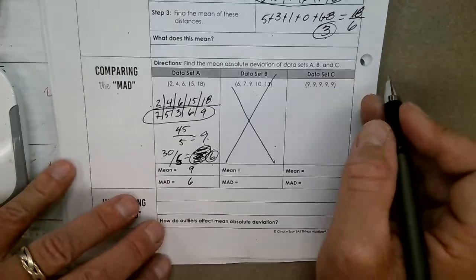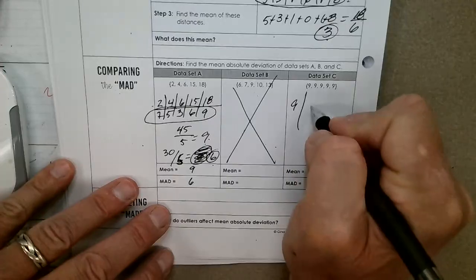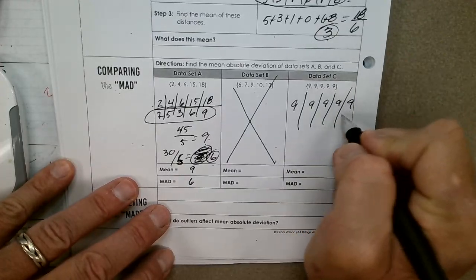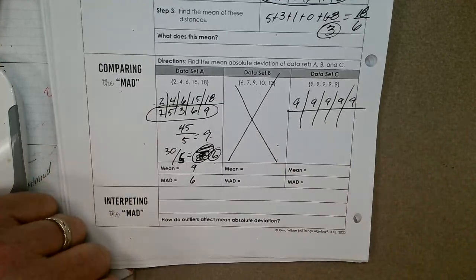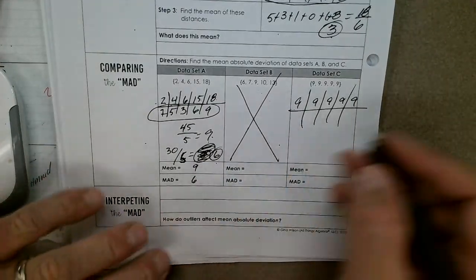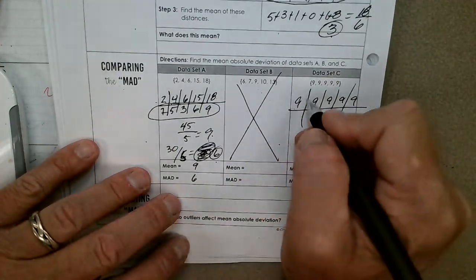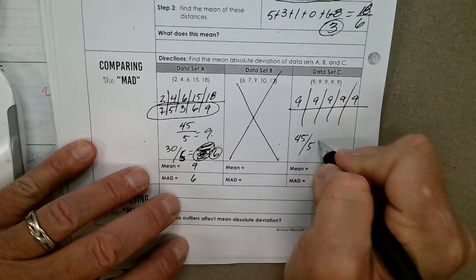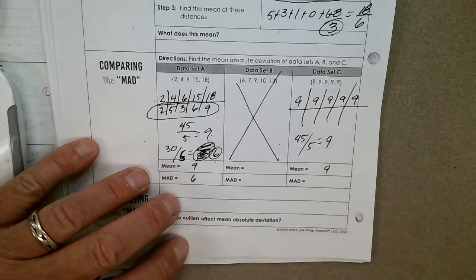So this is interesting, isn't it? 9, 9, 9, 9, and 9. I'm going to add all of those up and divide by 5. So this is going to equal 45. Divided by 5 is 9. So the mean is 9.